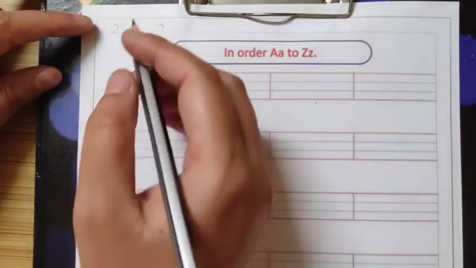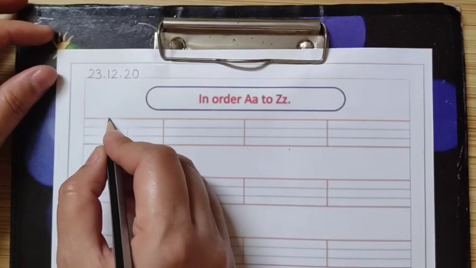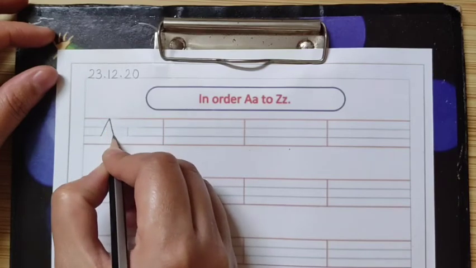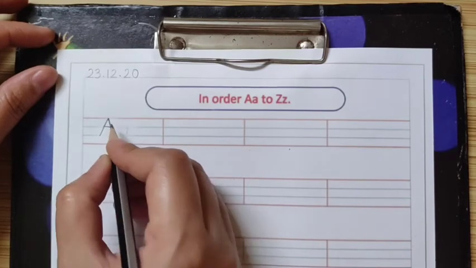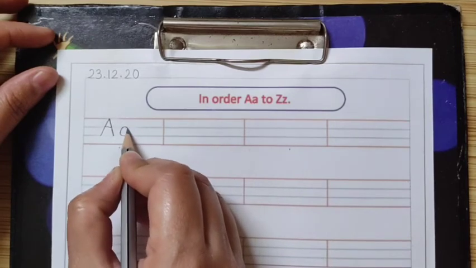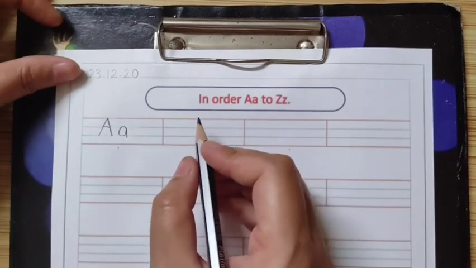So let's start writing. For capital A, from red line make a slanting line, again make a slanting line and a sleeping line. For small a, make a C curve, go up, come down straight. Now we will write alphabet B.